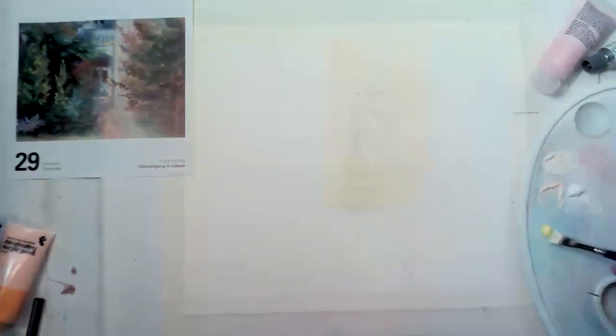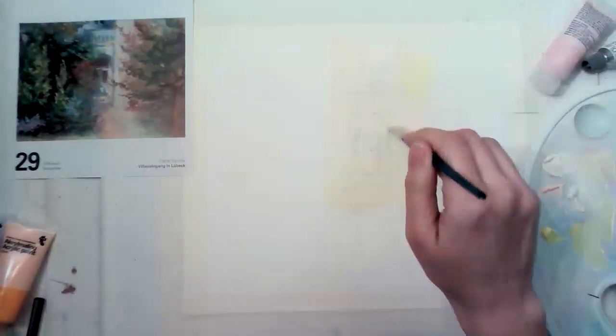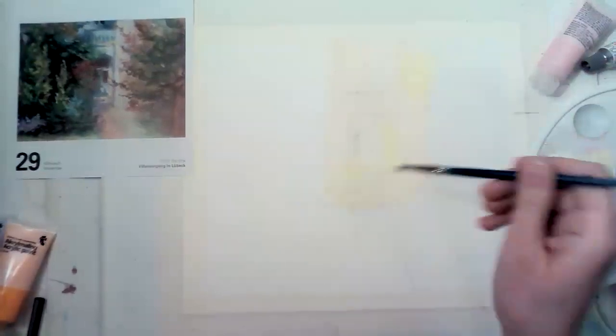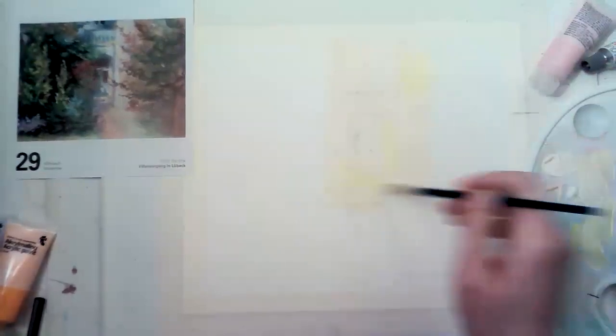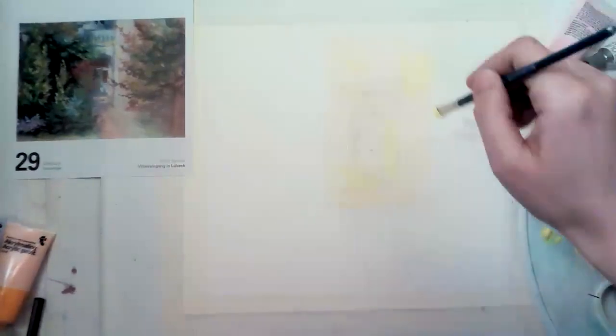So here I have my square, and now I have yellow, but it's still too bright. I'm going to mix it with some white and maybe some strokes of yellow somewhere. It feels fresh on the stairs, maybe some strokes on the balcony.